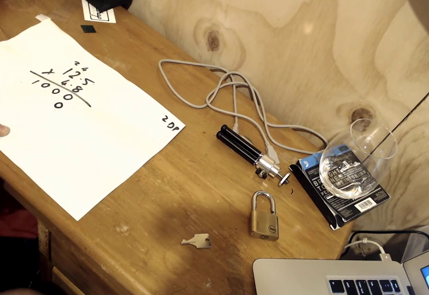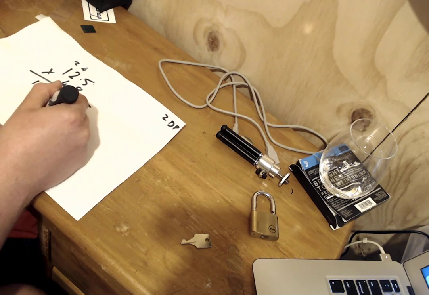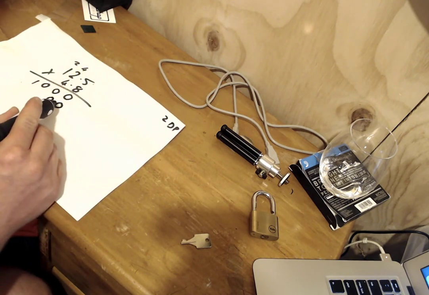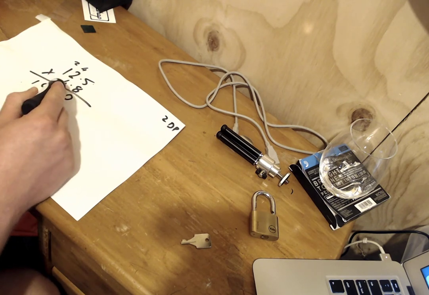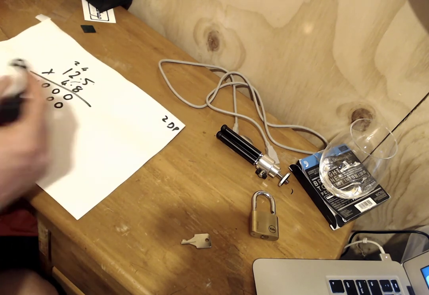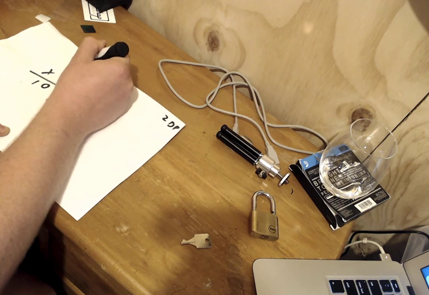4 times 5 is 20. So I put the 0 here. Now, because I've already started in this column, the 2 from the 20, 4 times 5, see that across there, actually comes up here.